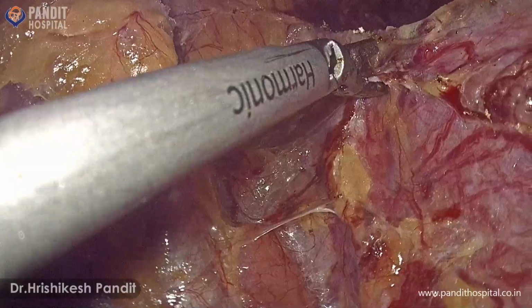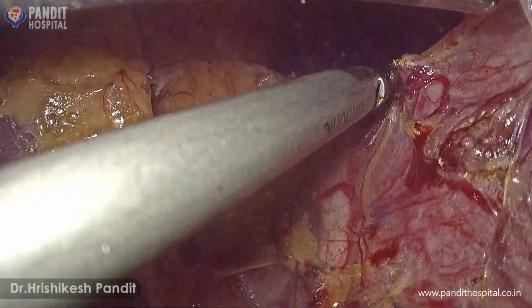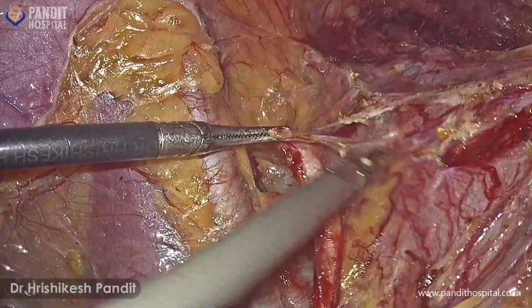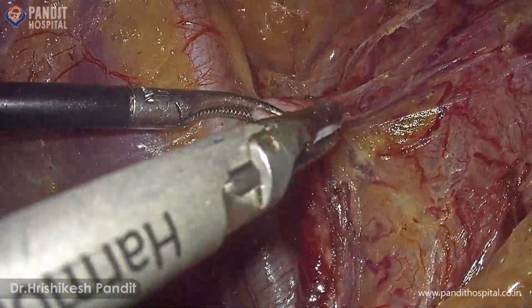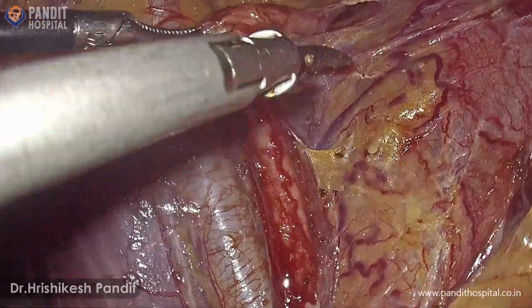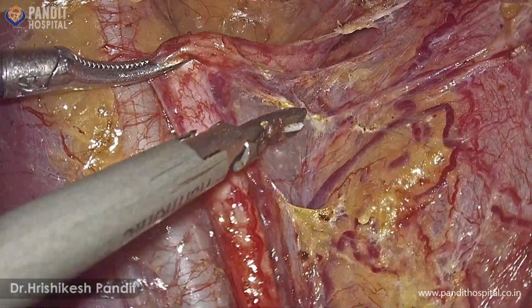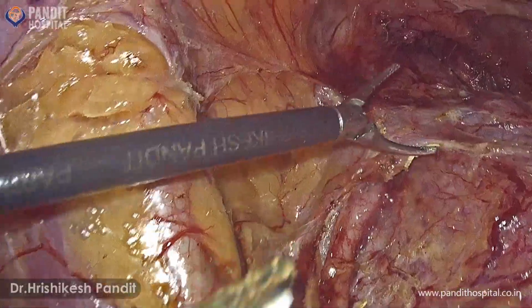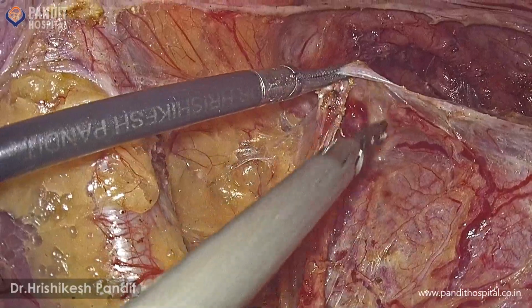Ureter divides the pararectal space into medial and lateral pararectal spaces. Medial pararectal space is also known as Okabayashi space. This is important because it carries the hypogastric nerve and inferior hypogastric plexus, which is important for voiding of bladder and rectum and also for sexual function.